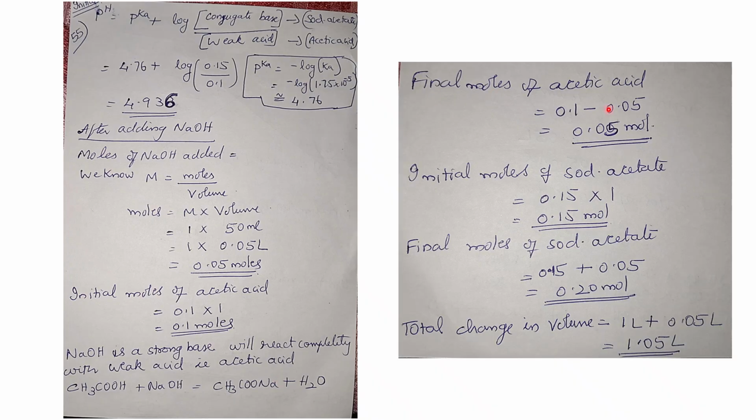Now final moles of acetic acid. I told you it will reduce. So initially it was 0.1 mole. Now it will minus 0.05 moles, so it will be 0.05 mole, that will be the final mole of acetic acid.